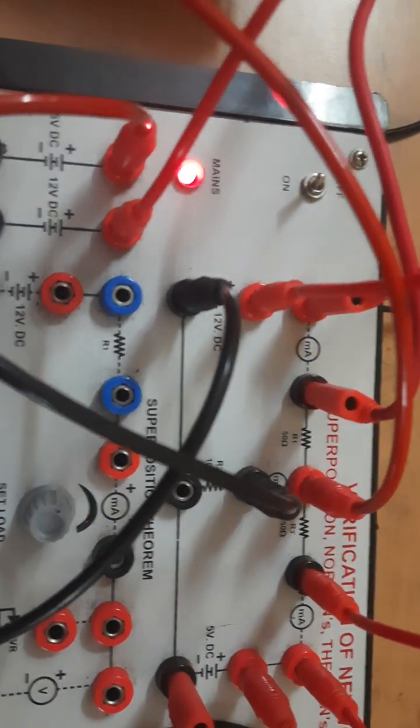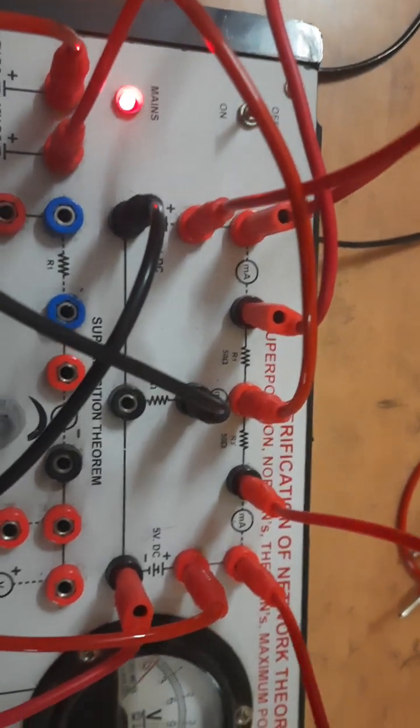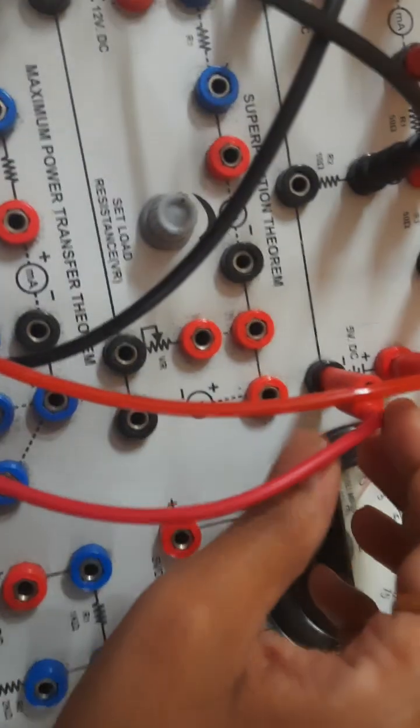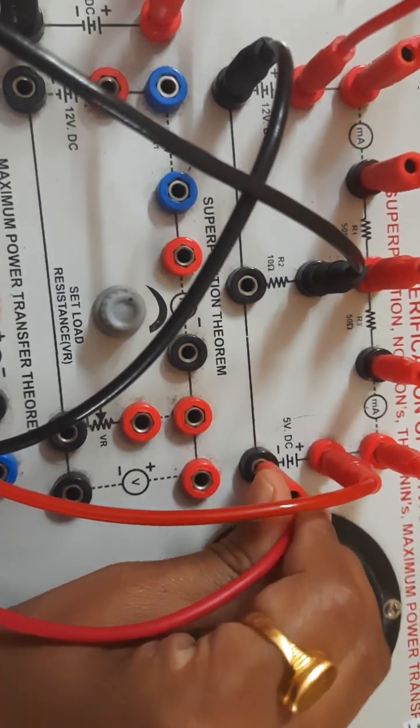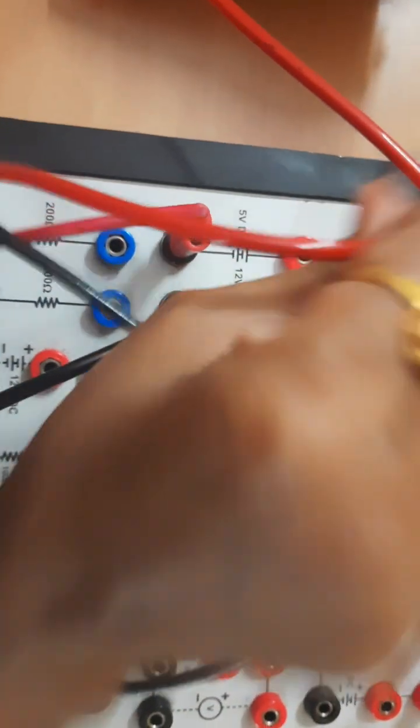Now we will take the reading when 12 volt source is active and 5 volt source is deactivated. So switching off the supply and disconnecting the 5 volt source. This is disconnected from the supply and the source is also disconnected.